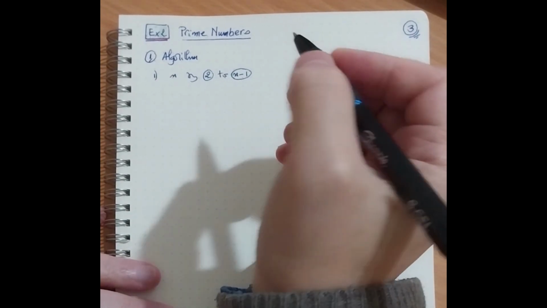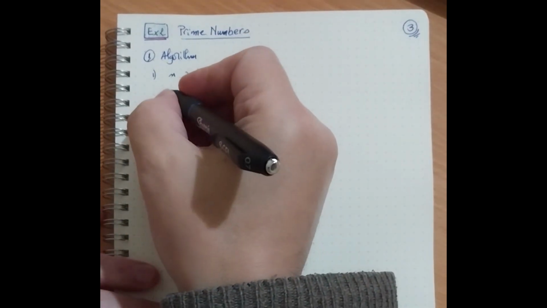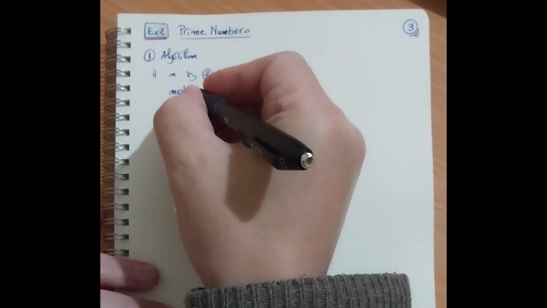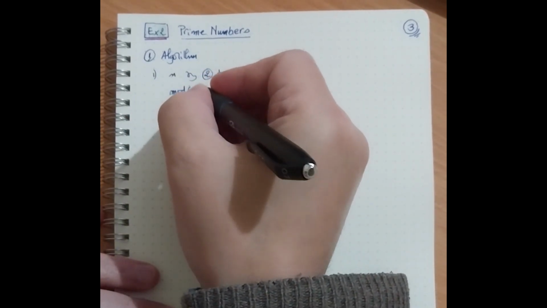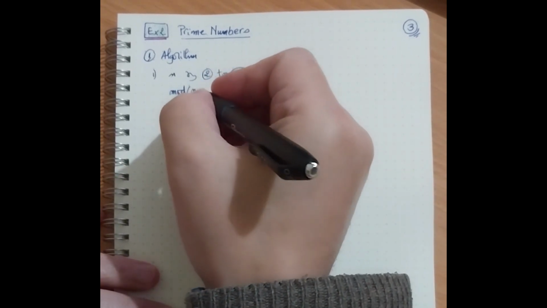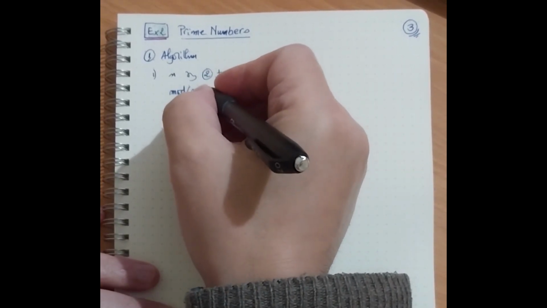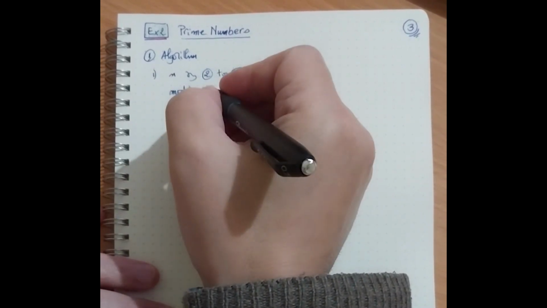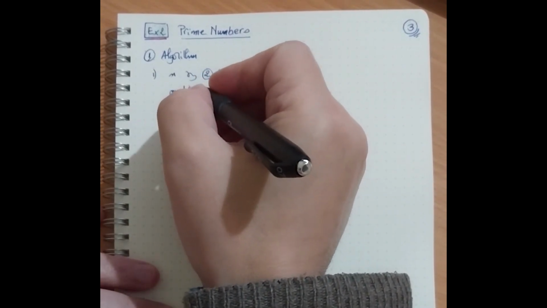So how do we do that? There is a function called mod, modulus, which returns the remainder of the division of two numbers.